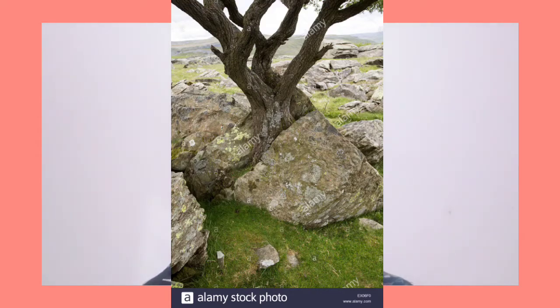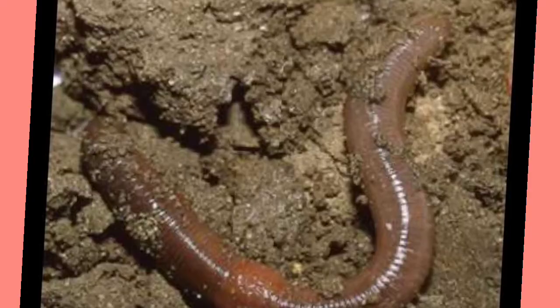Ants make large ant hills. Mice, rabbits, worms, and insects make burrows.